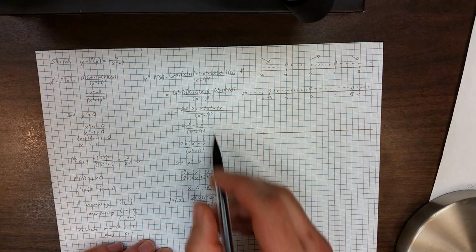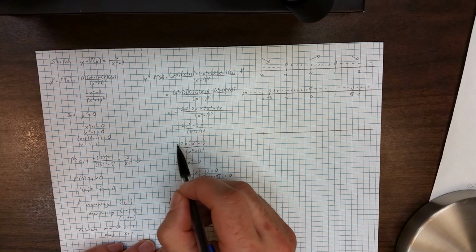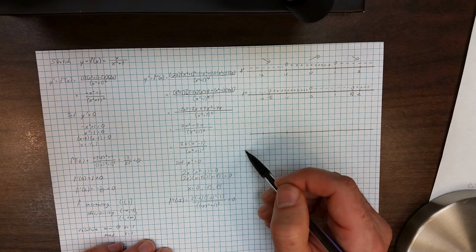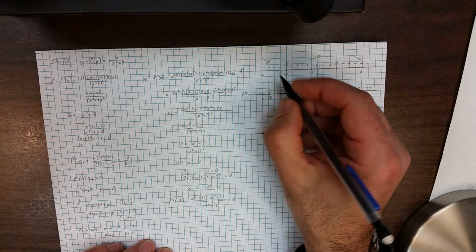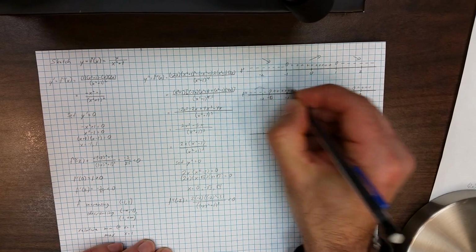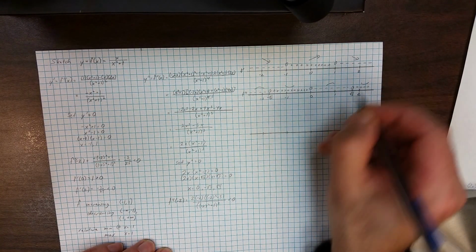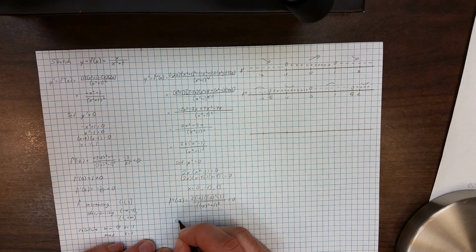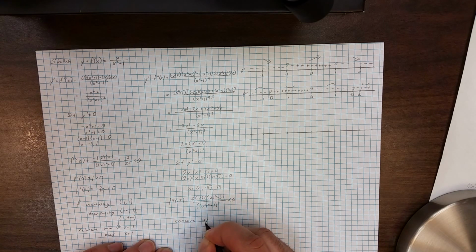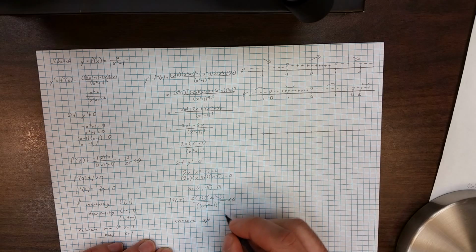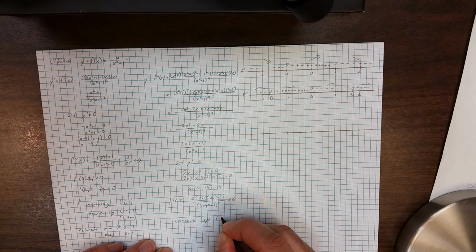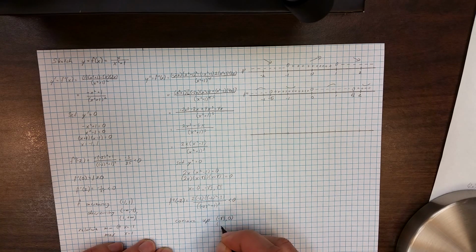In each of these cases, we're plugging into the second derivative, not into the original function, not into the first derivative. And so the function we see is concave down over here, concave up, concave down, concave up. So our function is concave up on the intervals negative root 3 to 0, and also from root 3 to plus infinity.